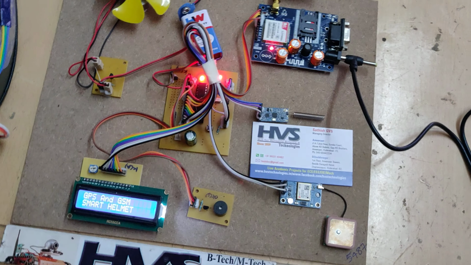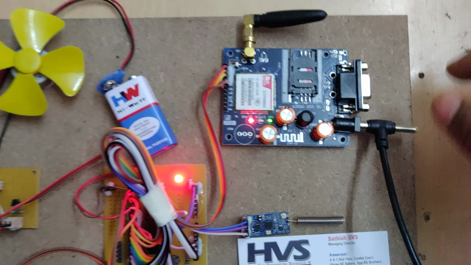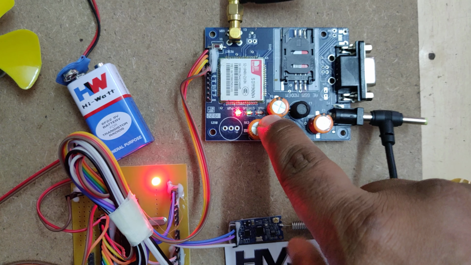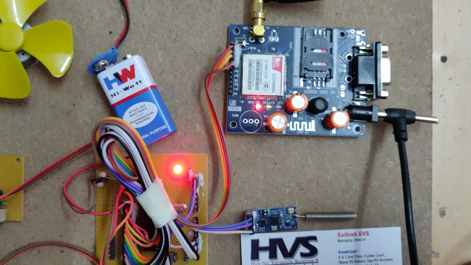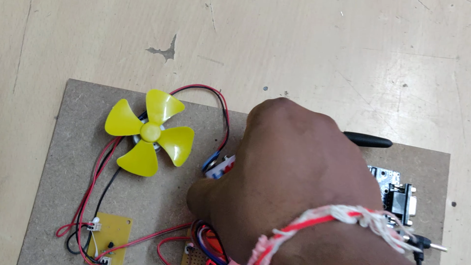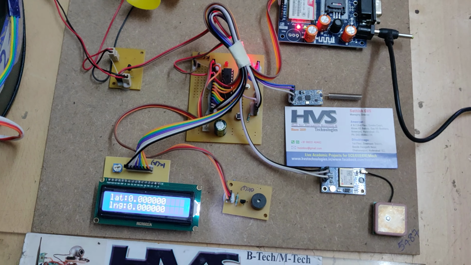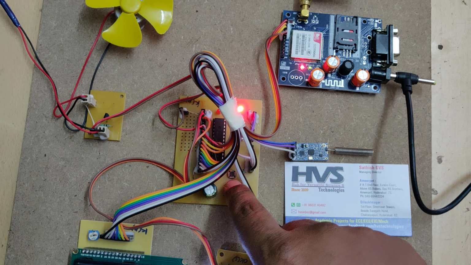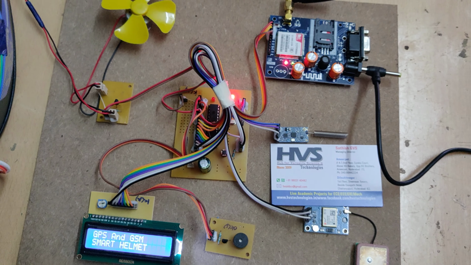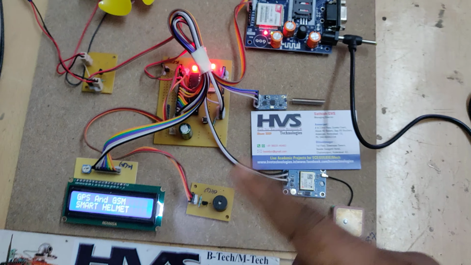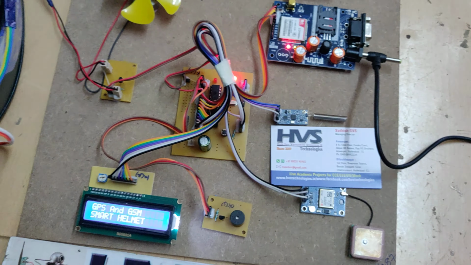Now switch on the power supply at this section first and wait till the SIM card gets the signal. That will be identified by this LED. Now you can see that the blinking rate has slowed down. Initially it was fast blinking, now it has slowed down. Then connect the battery to this ignition motor, and we can see the messages on the LCD screen. After you get the signal, just press and release the switch. Don't forget to press and release the switch. It resets the microcontroller after the GSM modem gets the signal.